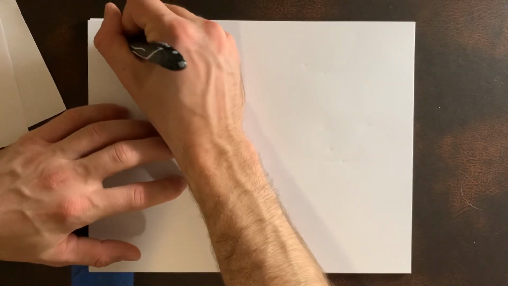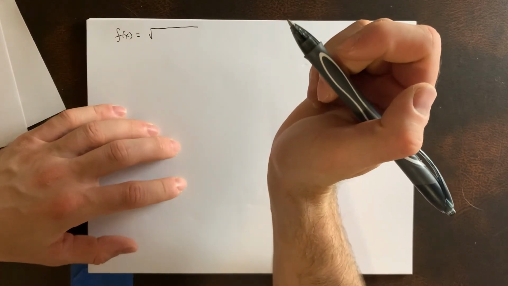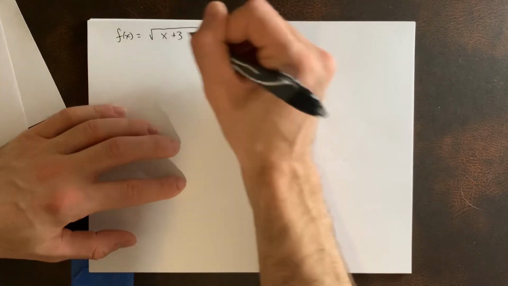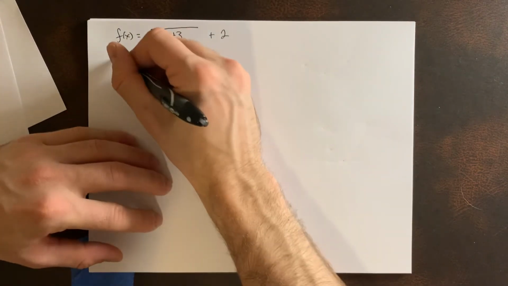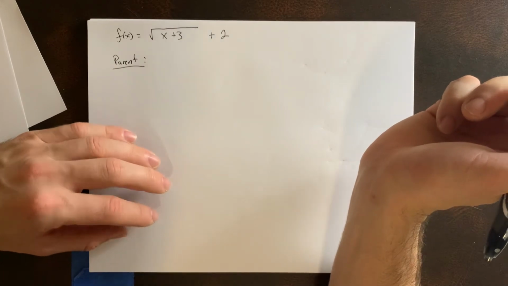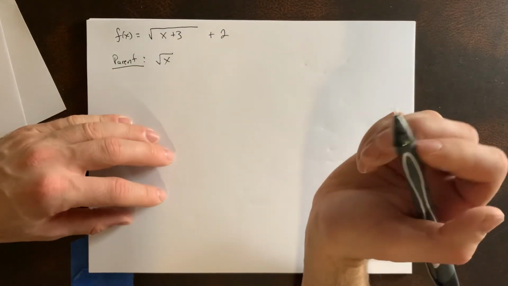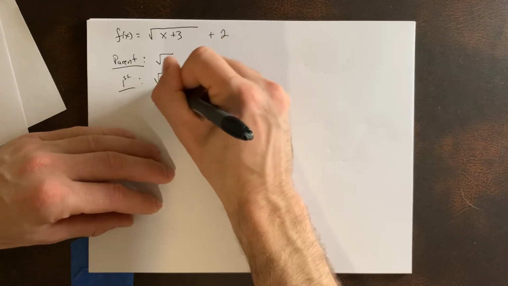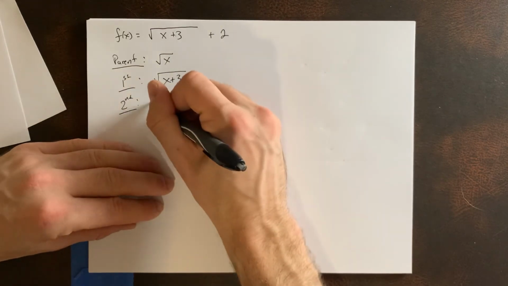So let's do that same thing to the square root of, what's the one from the homework? Okay, let's do square root of x plus 3, plus 2. Okay, so let's start just like last time with the parent function. So the parent function, like we said last time, is just we get rid of every number that's not an exponent. So we're going to get rid of this 3 and get rid of this 2, and we're just left with square root of x. So in the first transformation, the first thing that's happening to x is this plus 3. And then the second thing that's happening to this whole thing is the plus 2 at the very end.